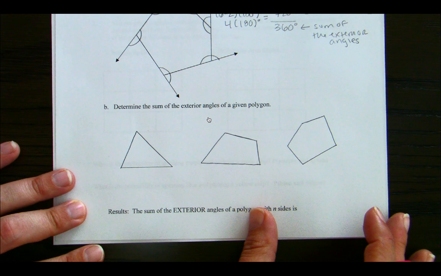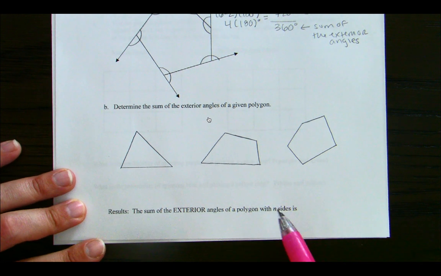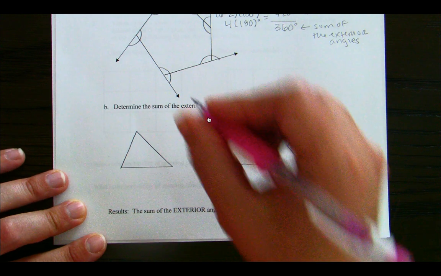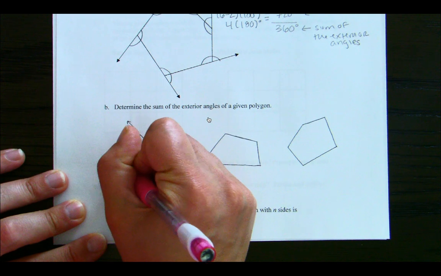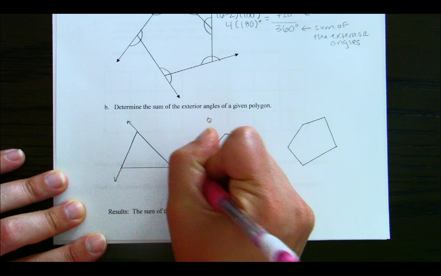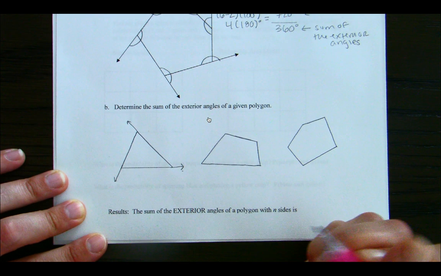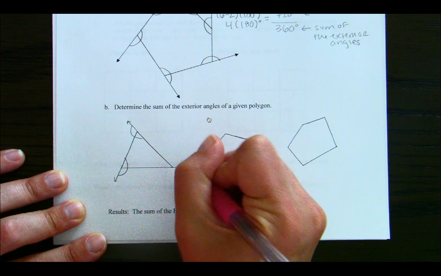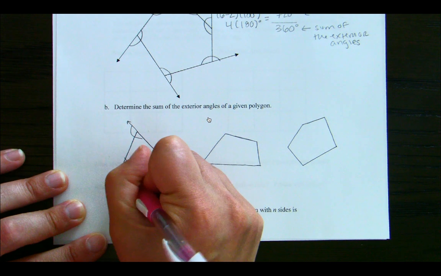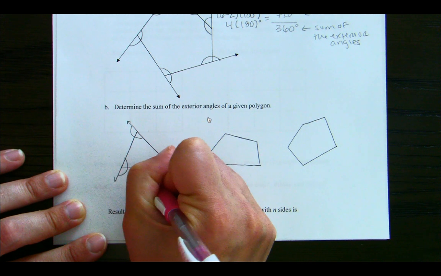From here, I'm going to extend my line for all of these so it matches the image above, and see how many lines I have. I have 1, 2, 3. So I have 3 lines.